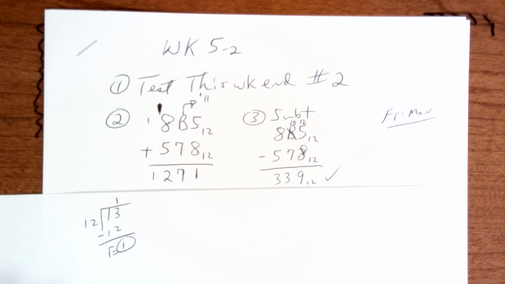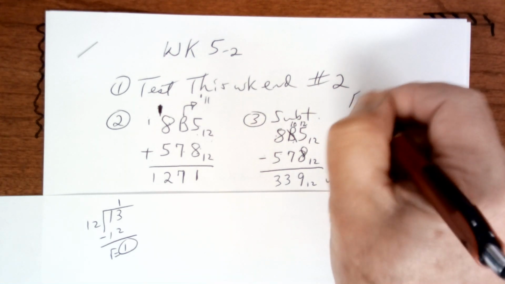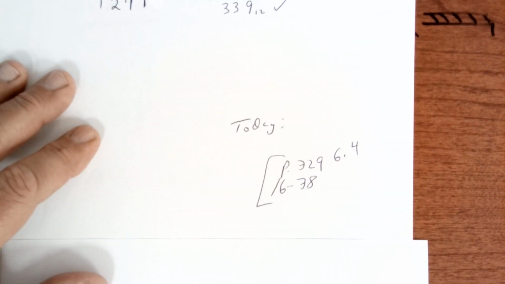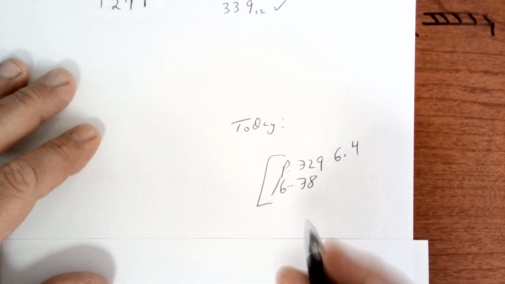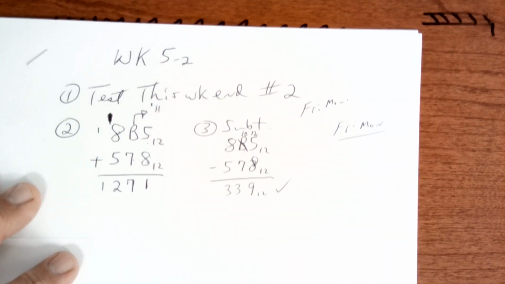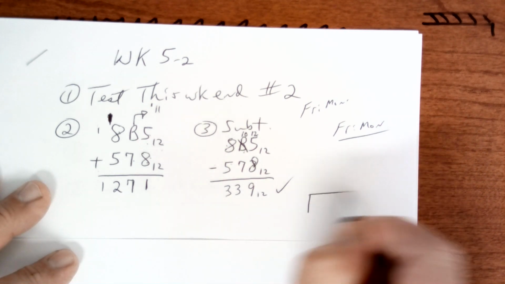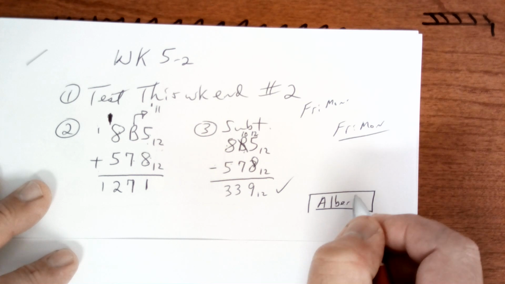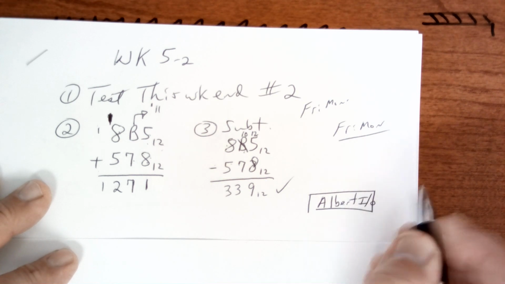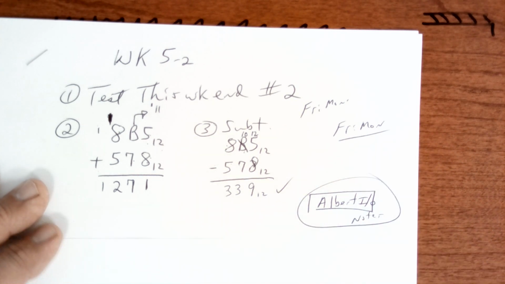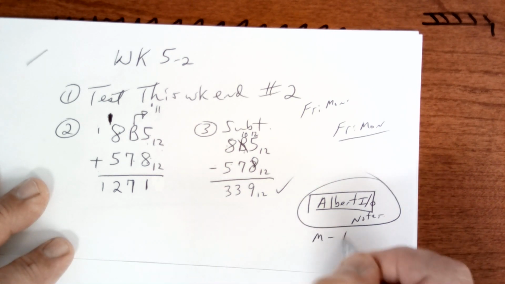Your test this weekend, test number 2, is going to be from Friday to Monday, I think. Make sure you check, okay? All right, today's work is right here. If you get stuck, ask the questions. I think we did 1 through 15 on Thursday. And don't forget, when you turn in your homework, which is still open, the very first page is Albert I.O. notes or problems with work. And then Monday through Thursday.